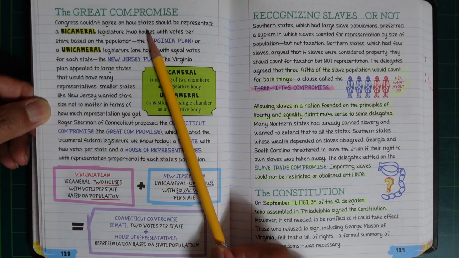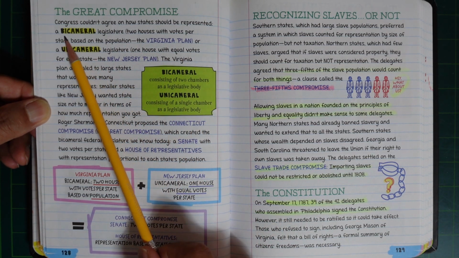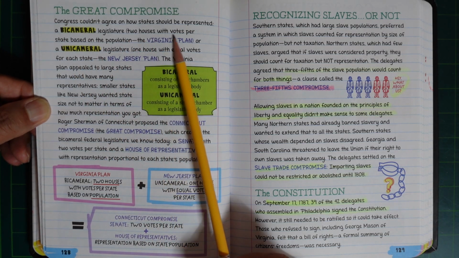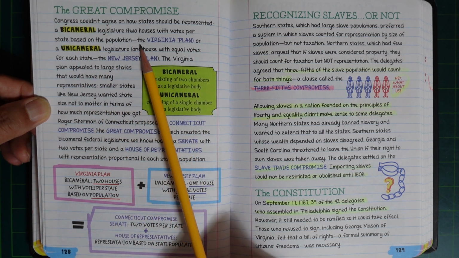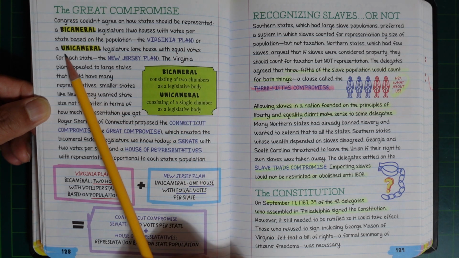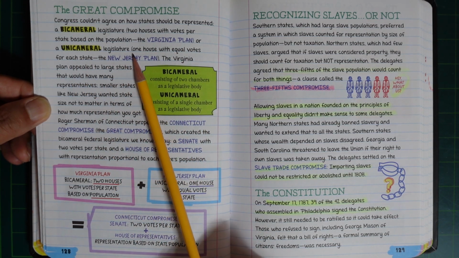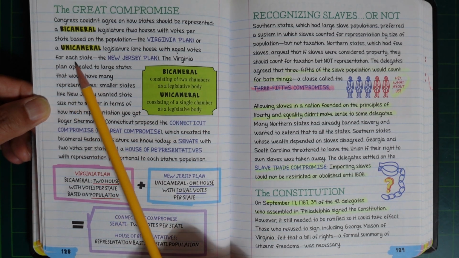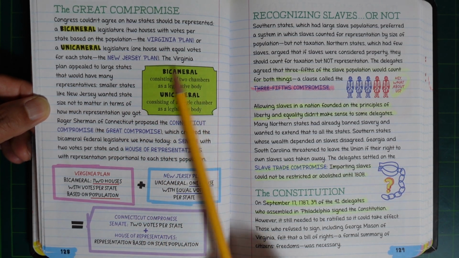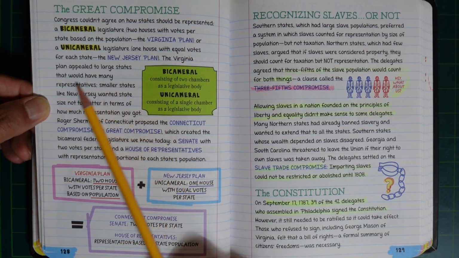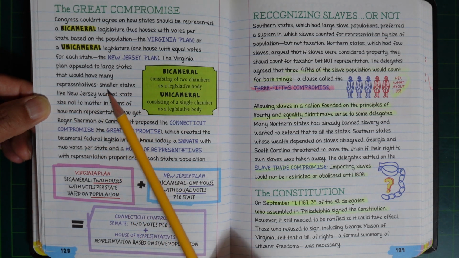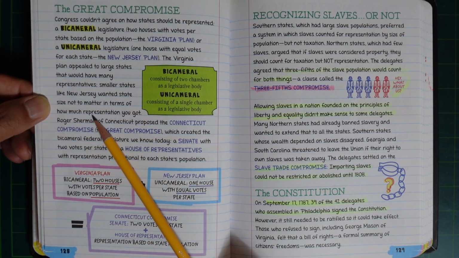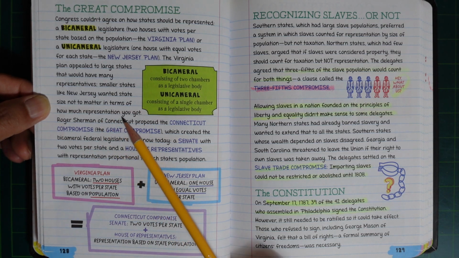Congress couldn't agree on how states should be represented. The Virginia plan was a bicameral legislature, two houses, with a vote per state based on population. The New Jersey plan was a unicameral legislature, one house, with an equal vote for each state. The Virginia plan appealed to large states that would have many representatives. Smaller states like New Jersey wanted state size not to matter in terms of how much representation you got.